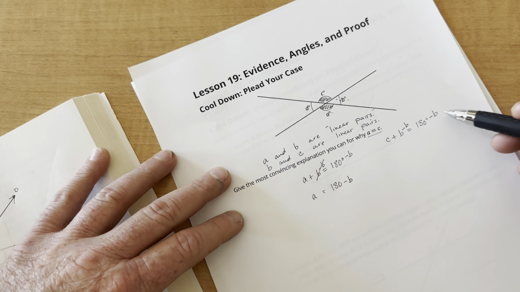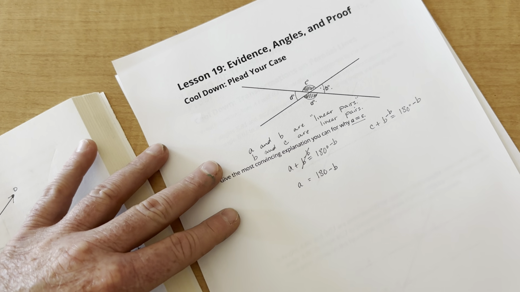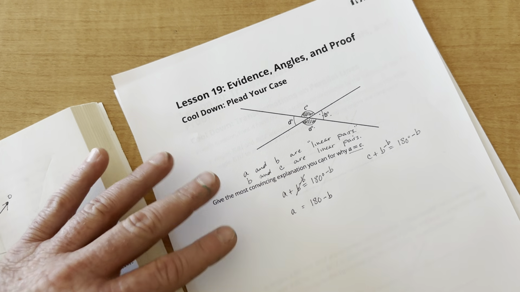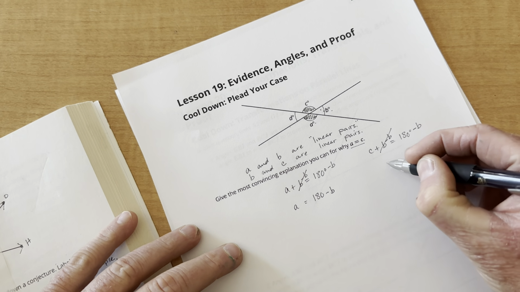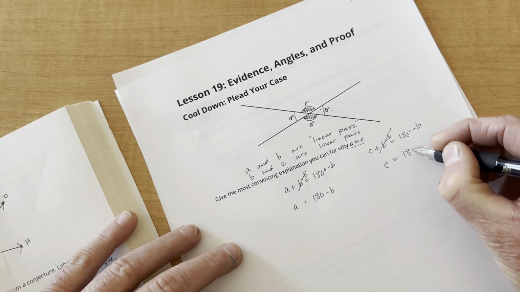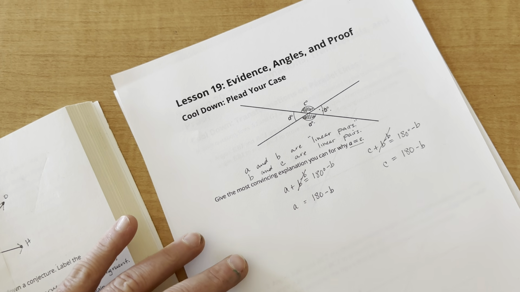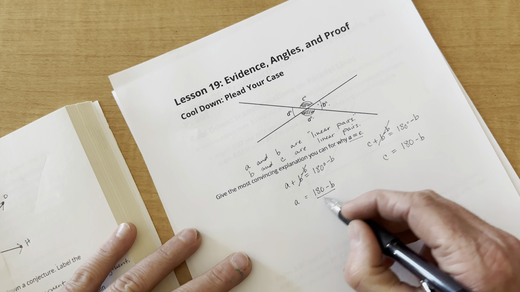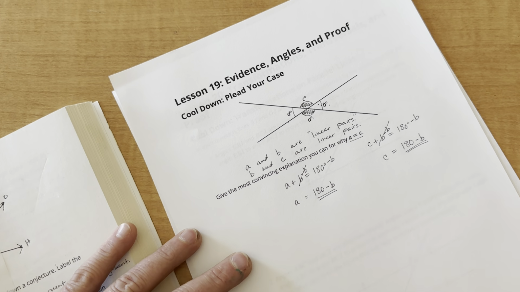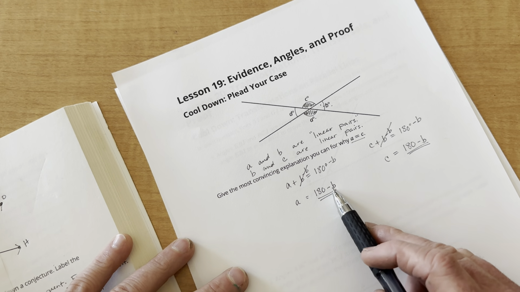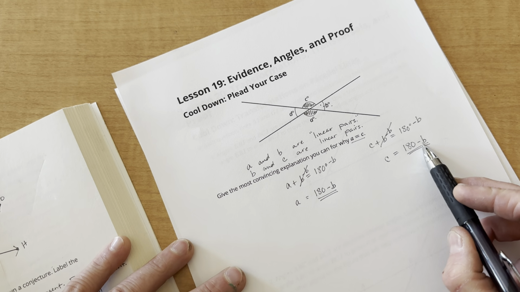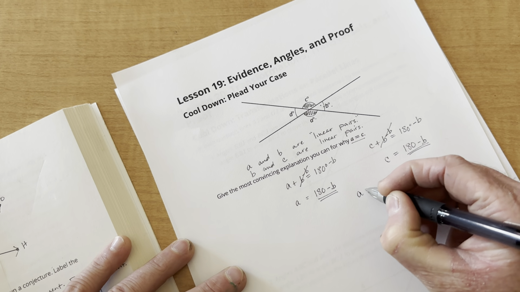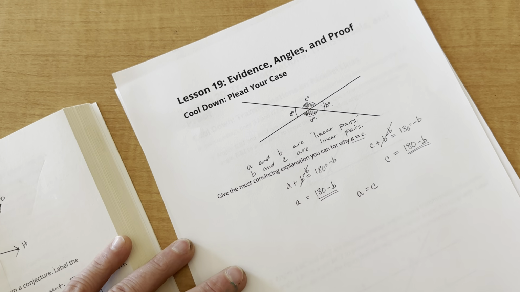As long as you do it to both sides of the equation, you're good. These cancel out. C equals 180 minus B. 180 minus B, 180 minus B. If A equals 180 minus B, and C equals 180 minus B, A equals C.